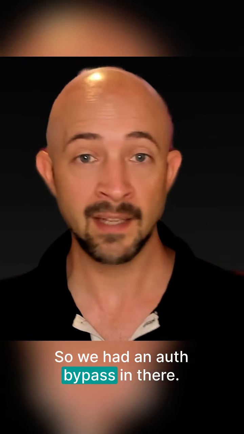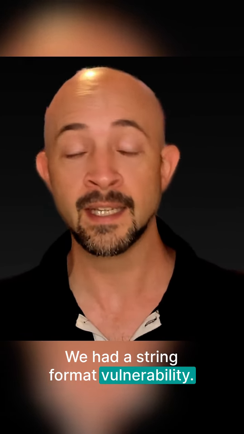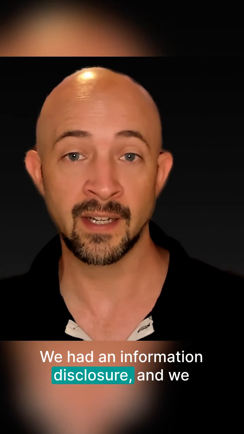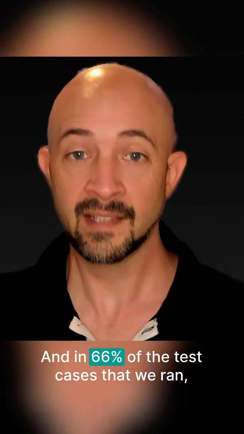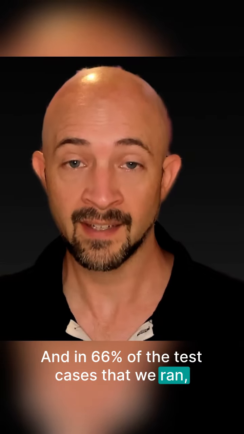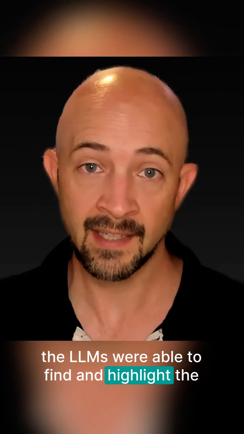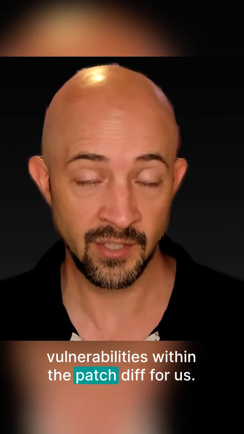So we had an auth bypass in there, we had a string format vulnerability, we had an information disclosure, and we also had a memory corruption issue. And in 66% of the test cases that we ran, the LLMs were able to find and highlight the vulnerabilities within the patch diff for us.